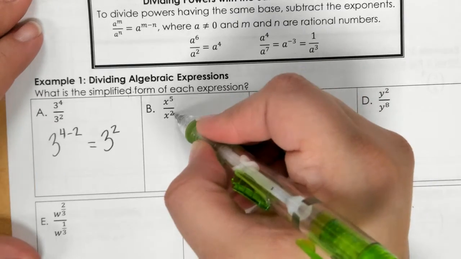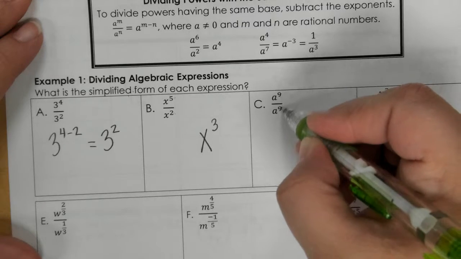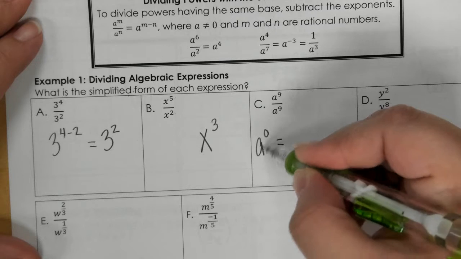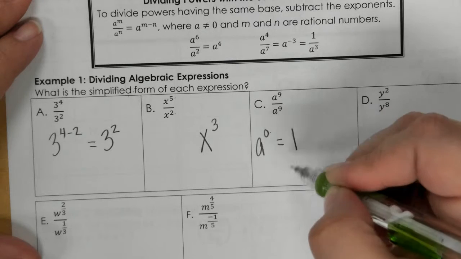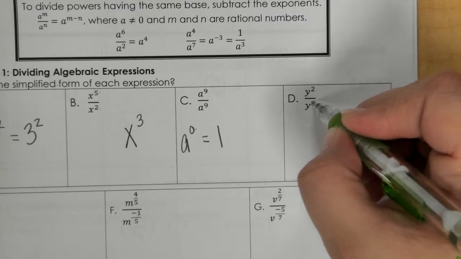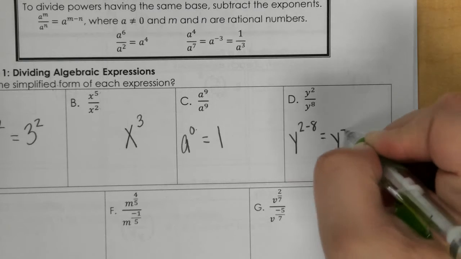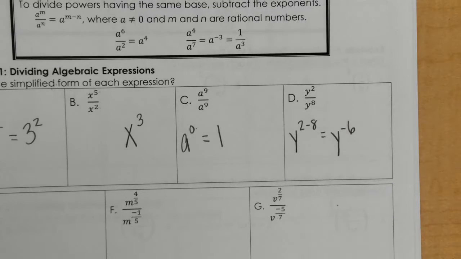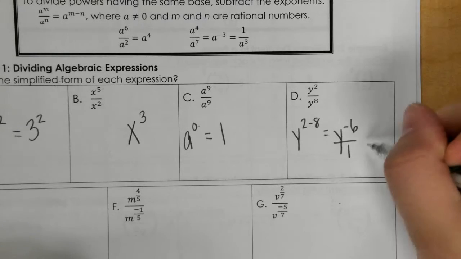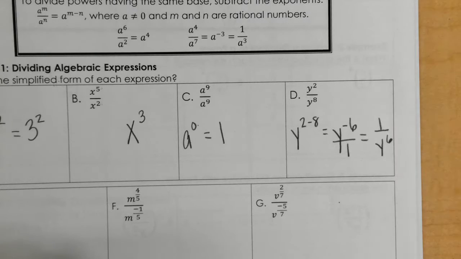In B, to subtract again, so 5 minus 2 is x to the third. 9 minus 9, that's a to the 0. But we know from day 1 that a to the 0 is just 1, because anything to the 0 power is 1. So my answer is 1. In letter D, if we take 2 minus 8, we get a negative 6. And also in day 1, we know we can't have a negative exponent, so we're going to put that over 1, and we're going to flip that fraction. So it would be 1 over y to the 6th.